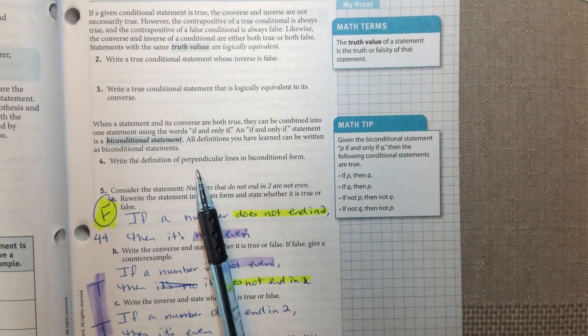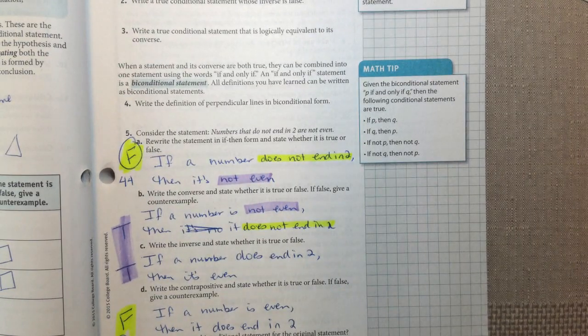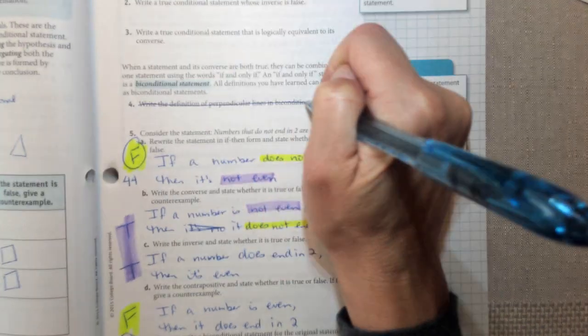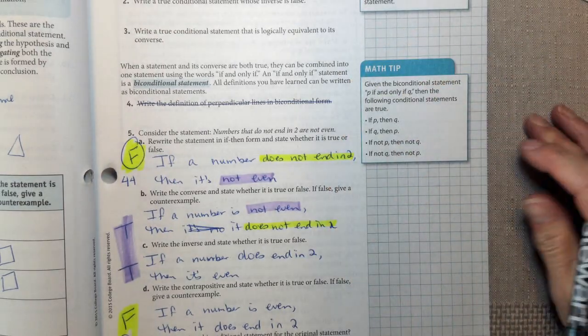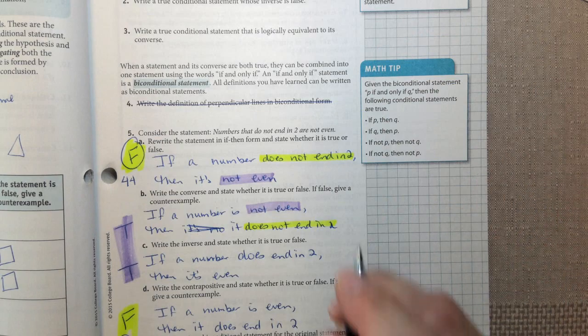So a biconditional statement, like the example they've given us, write the definition of perpendicular lines in a biconditional form. No, our book never defined perpendicular lines, so how would you be able to do that? We're going to do it this way instead.